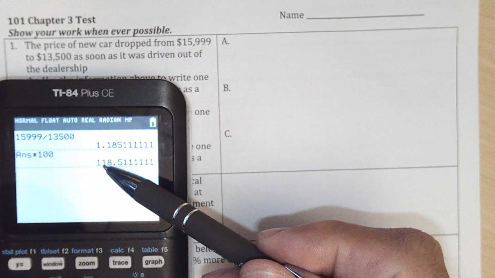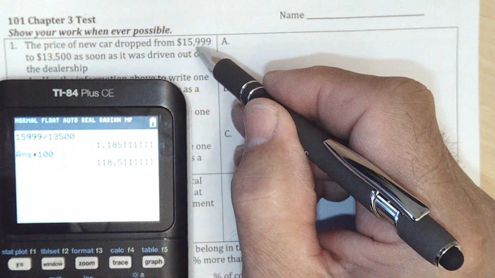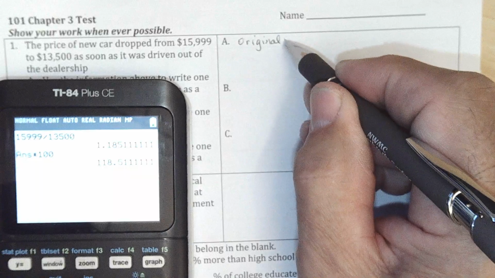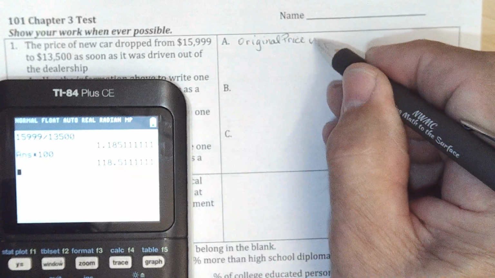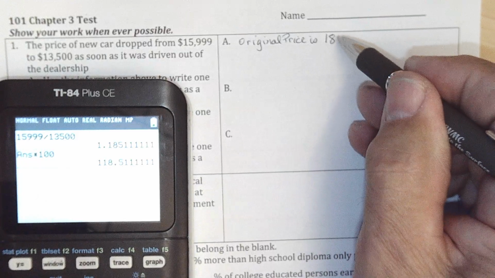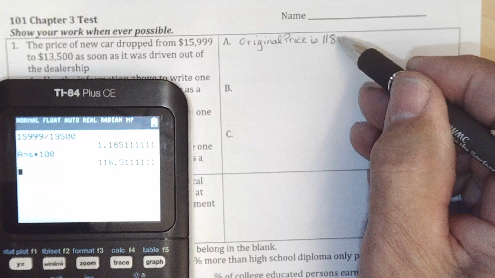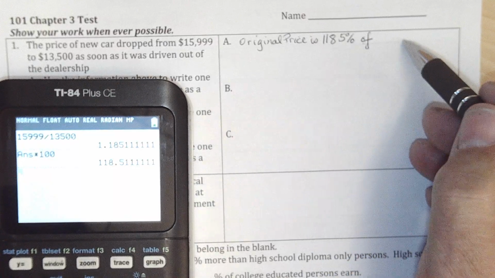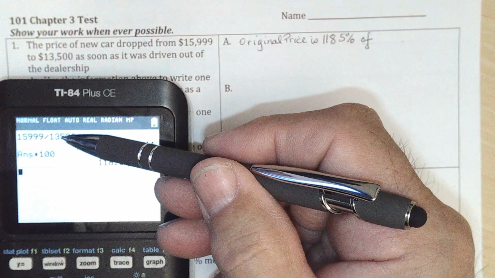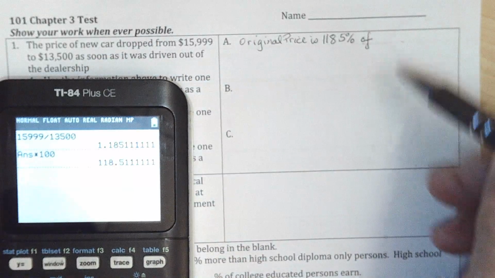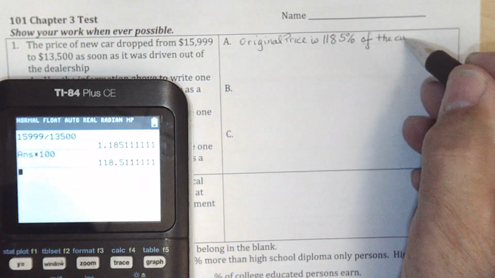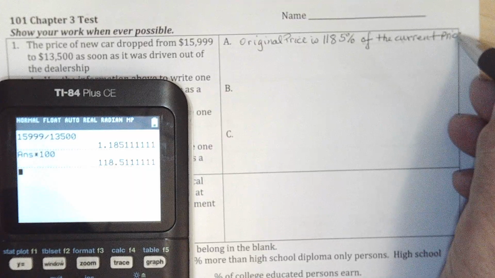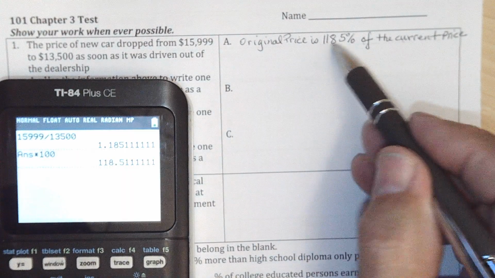So I would say that the original price is 118.5% of, now in the fraction, the "of" is the denominator, and I put in the denominator the current price, the price after driving off the lot. So the original price was higher than that one, so it's 118.5.